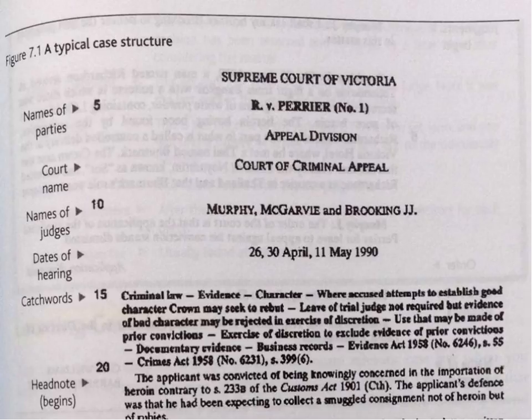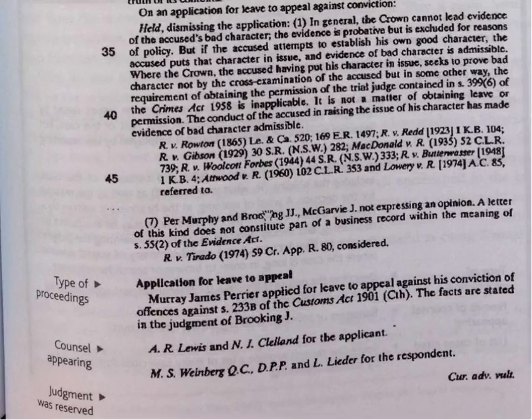Then you have in bold a series of catchwords, which provide, I suppose, like keywords, but you'll notice it also includes the legislation, so Evidence Act 1958, and also the Crimes Act 1958, those are referred to there. And then the headnote begins. So that gives you a synopsis, a bit of an abstract about the case.